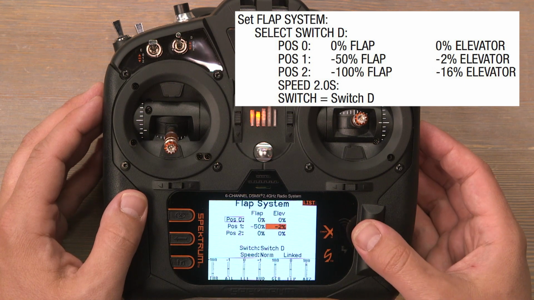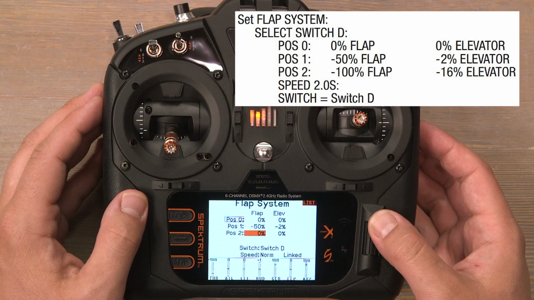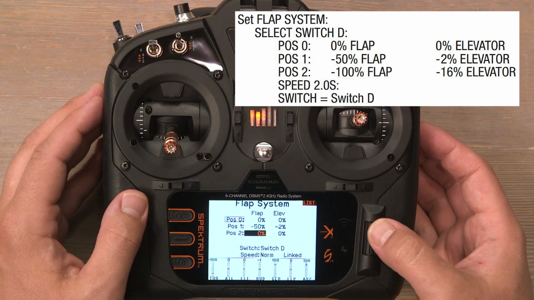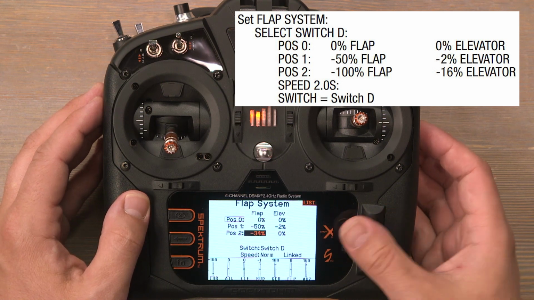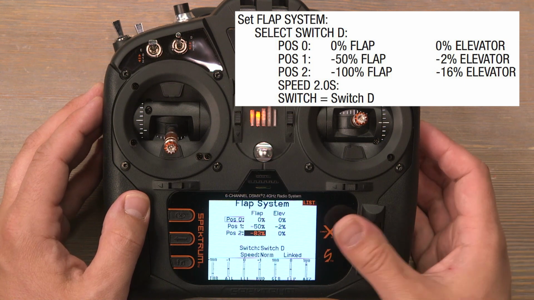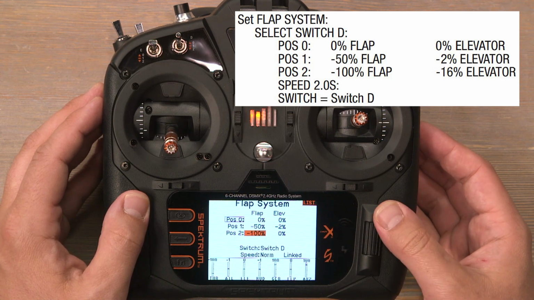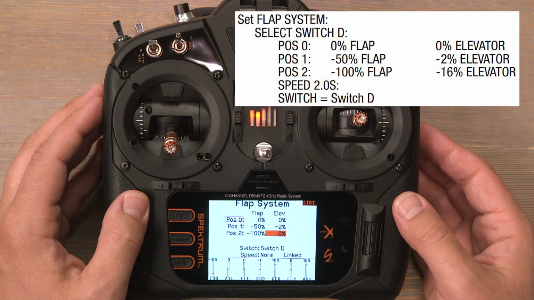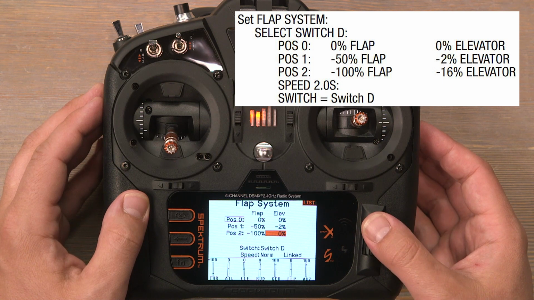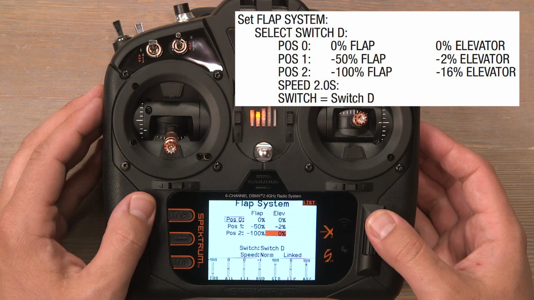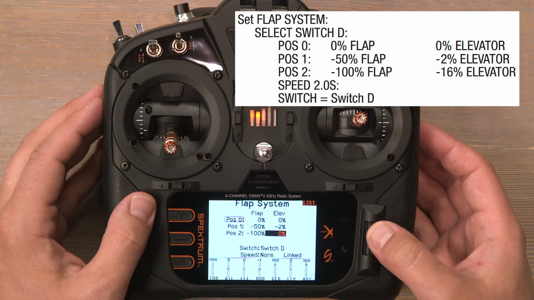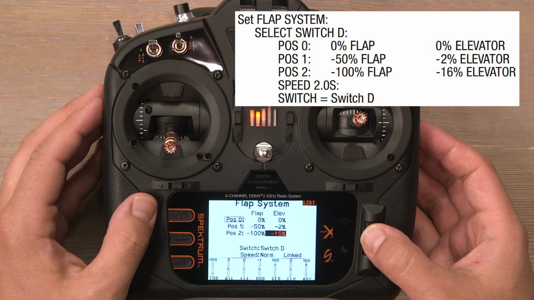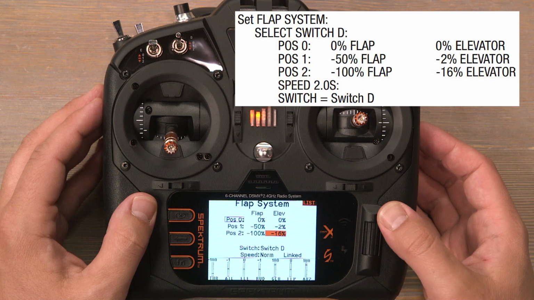For position 2, a negative 100% flap value. So click and scroll left to bring that all the way down to negative 100% and click to lock it in. Now the elevator mix requires a negative 16%. So click on that 0 and scroll left until we get to negative 16% and click to lock it in.